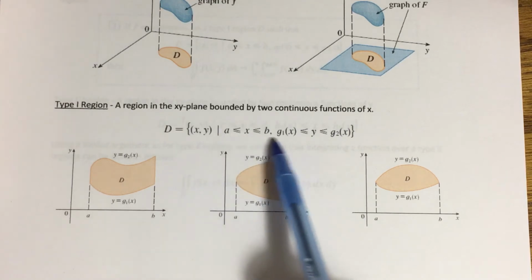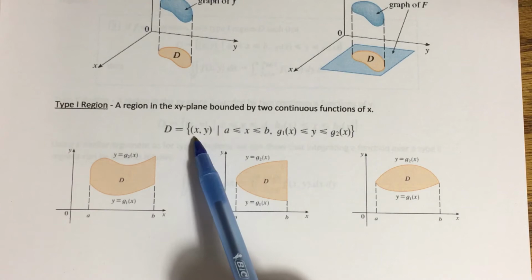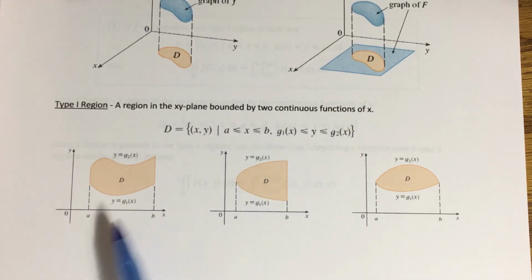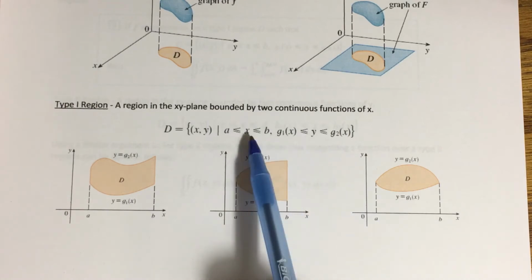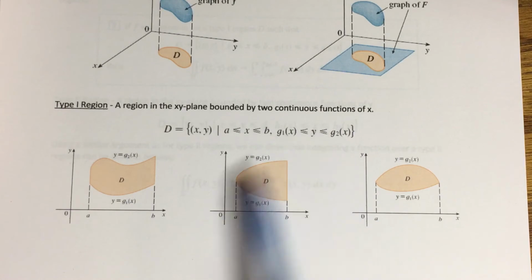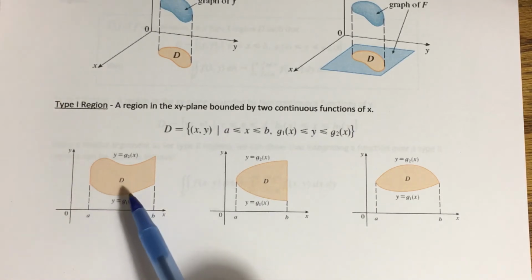So that's what this set D in set builder notation is describing. It's a set of all x, y, such that x is somewhere between a and b, and y depends on this x here. It lies between the 2 functions, giving us these 2 curves here. Okay, and you can see some different cases here of what these regions can look like.